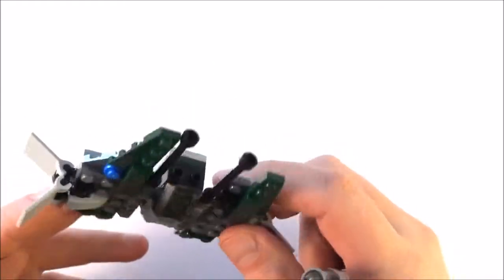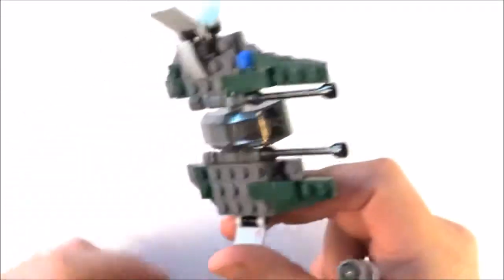So this thing here, I think from Star Wars, I've not seen the film, so I don't know which one it is. I don't know what the hell this is.